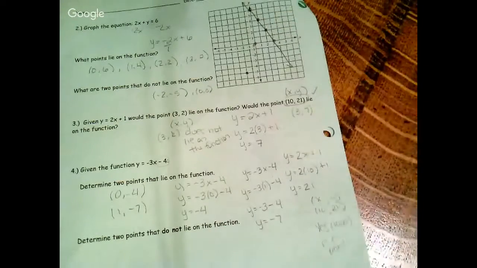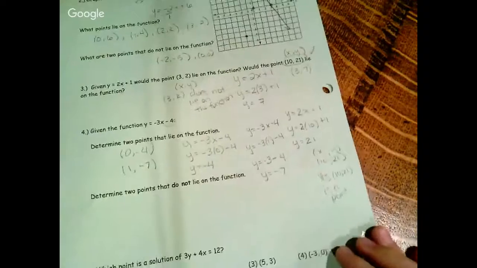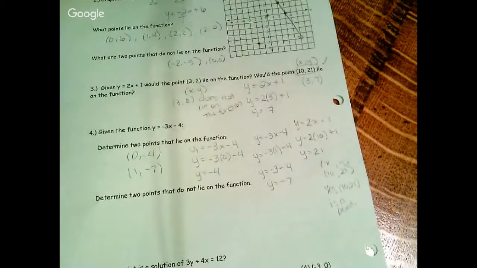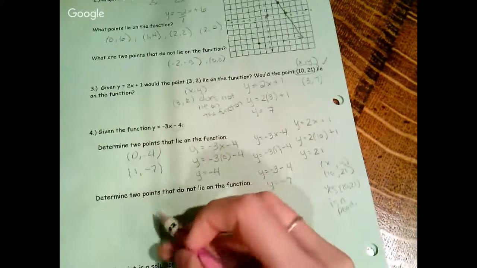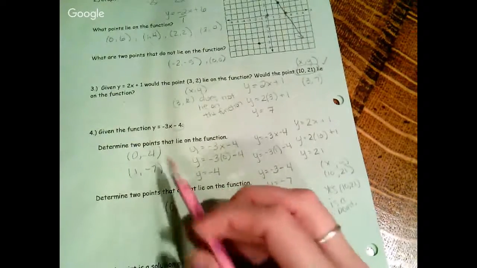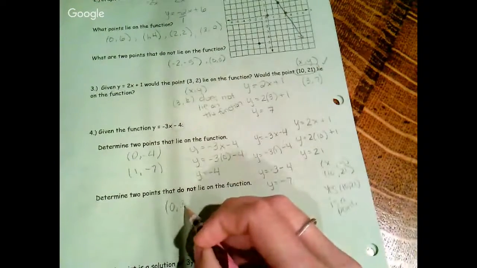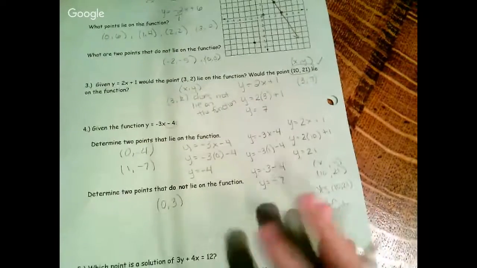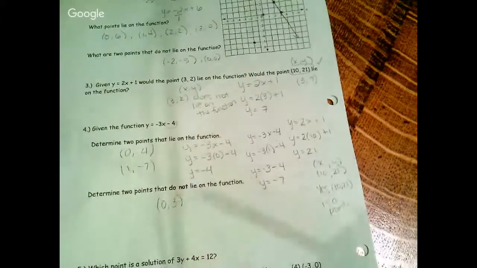So when we determine 2 points that do not lie on the function, we can see here that 0 and any other number but negative 4 will not lie on the function. So I'm going to say 0, 3 will not lie on the function, because 0 is already taken: when I plug in 0, I get negative 4.